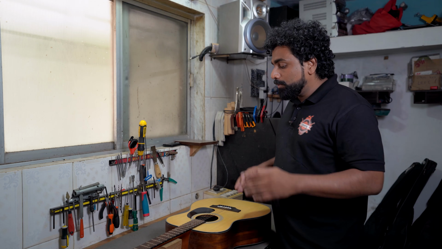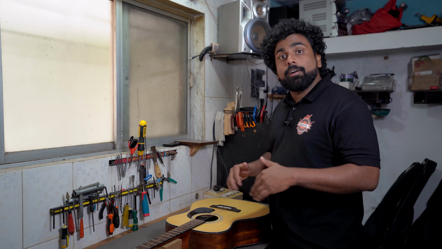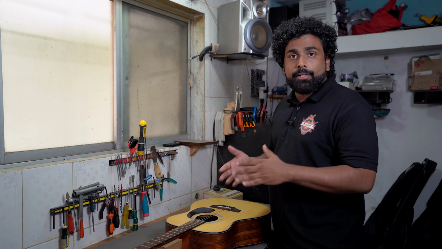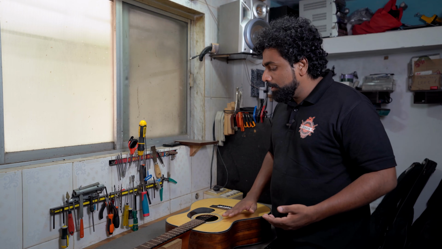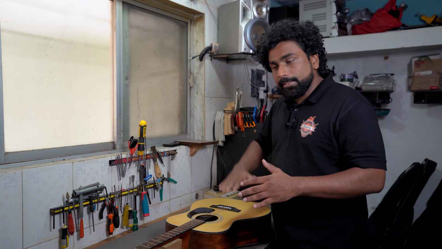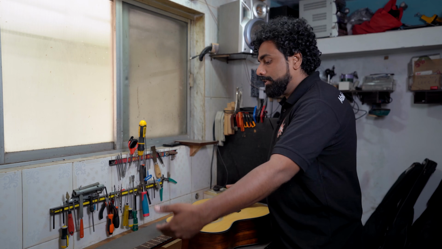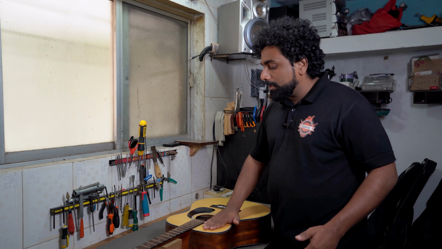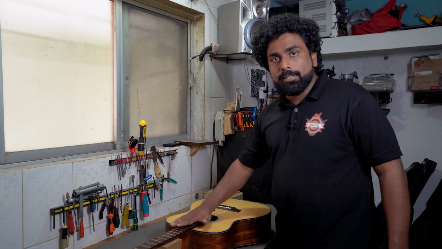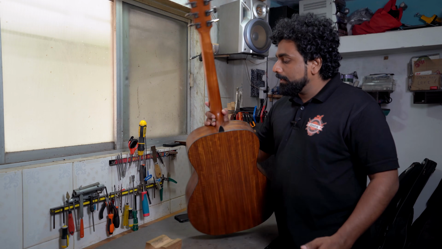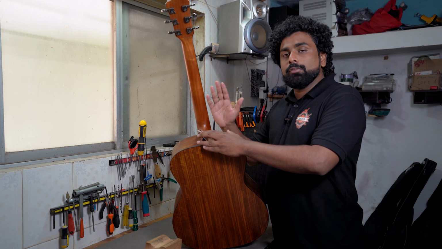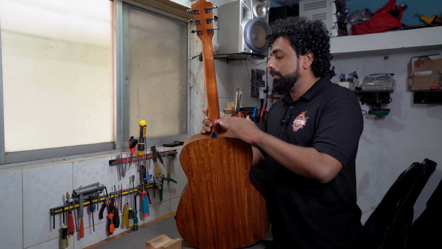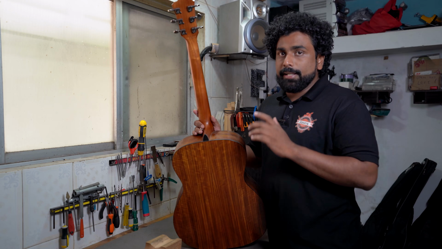Now there are two other reasons why you face high action on your guitar after a long time of use. These reasons generally don't appear immediately after purchase. This is after a few years of usage. This part of the guitar starts sinking in because of the pressure of the strings, and then it results in a high action over here. The second reason is if the neck shifts a little bit, that is also a reason why high action can happen. That generally requires a procedure called a neck reset.